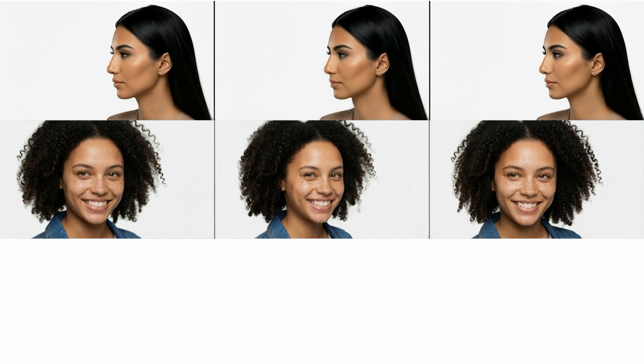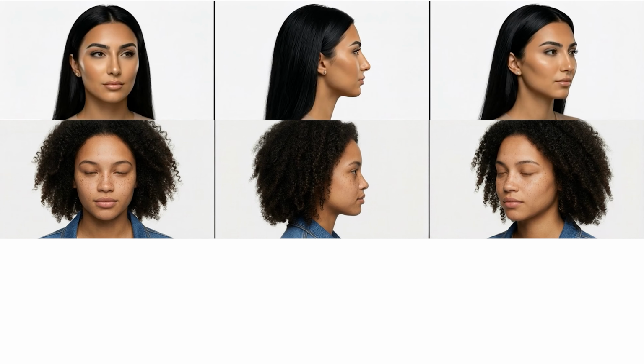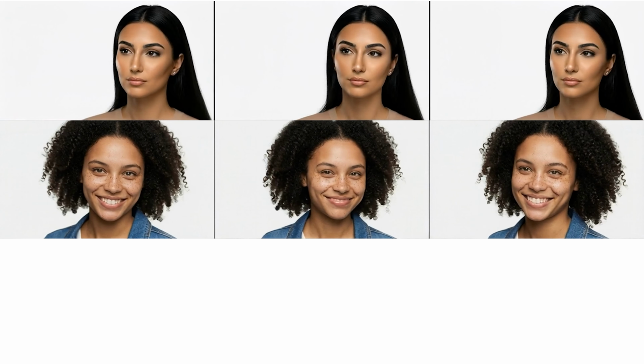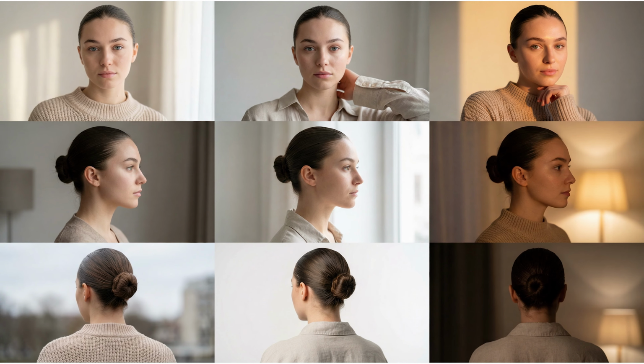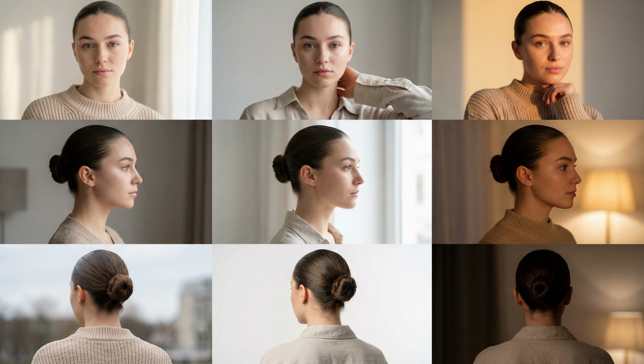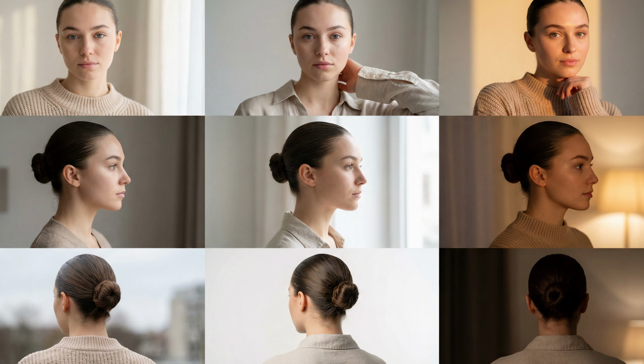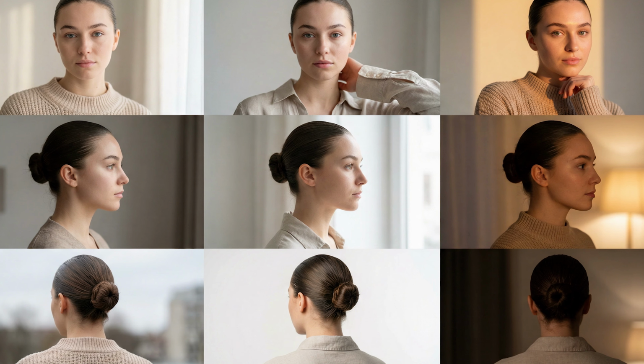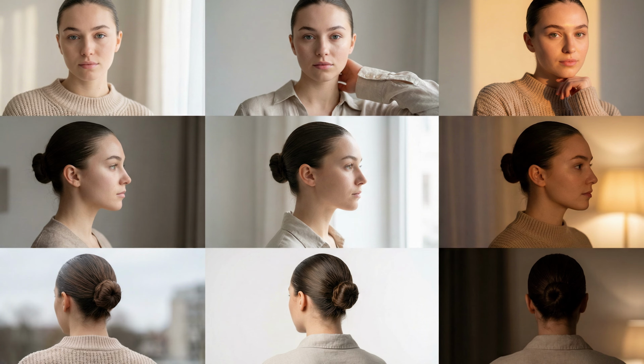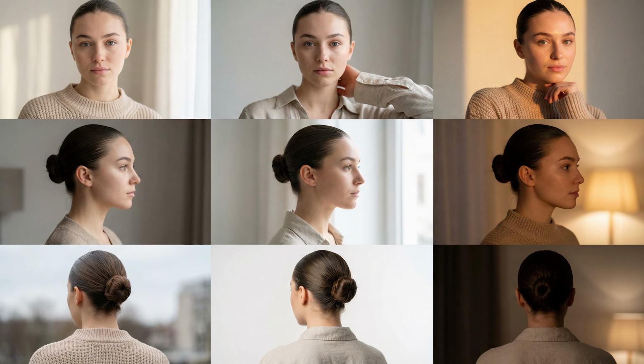Now look at the sheet. Same face, same proportions, same identity, and the panels actually cover what you need. Front, profile, 45-degree angle, macro detail, full body, streetwear, professional, emotion, walking, back view. If one panel looks off, regenerate. But when it hits, this becomes your reference sheet for everything.